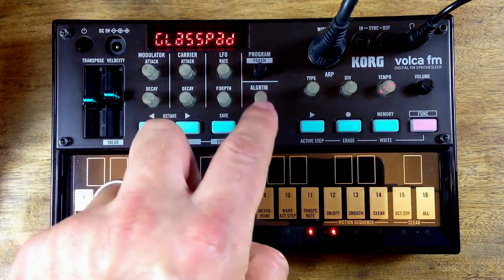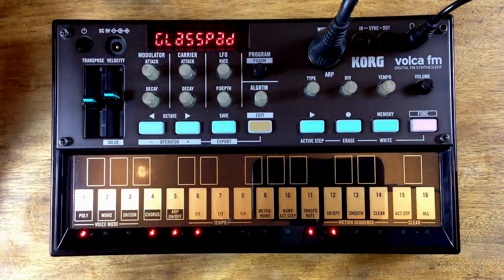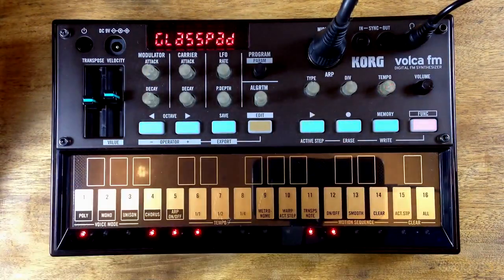Okay, so finally we have our algorithm knob that we've already looked at, allowing us to select each one of our 32 different algorithms. Okay, so those are the parameters available on the front panel that we can use for sound design. Some of the things over here, the arpeggiator section and the playback area, we're going to have a look at in a later video.